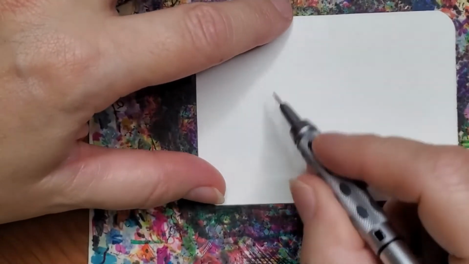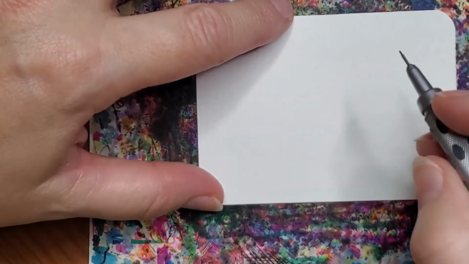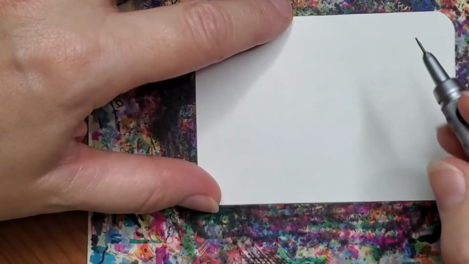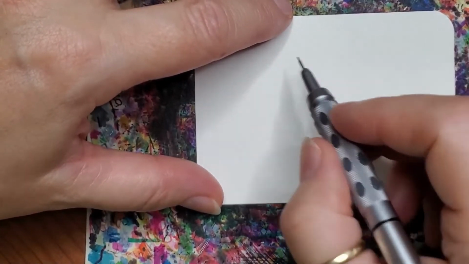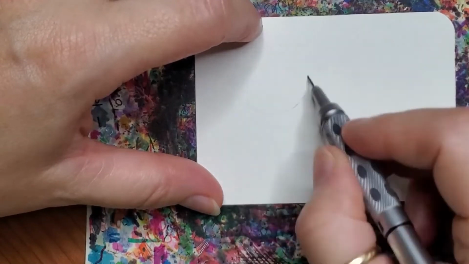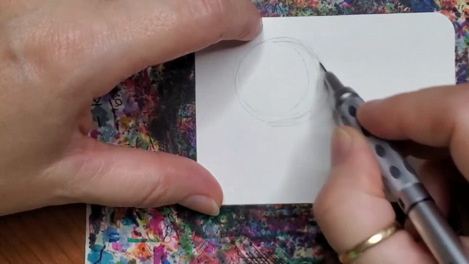So I want to fill in most of this with my heart. I want my heart to be nice and big on here. So we're going to start by doing some basic shapes. I'm going to start over here. So this is where the top part is going to be.